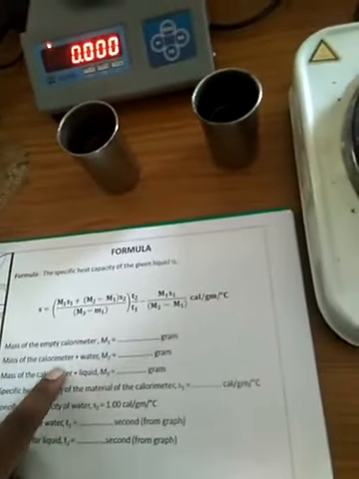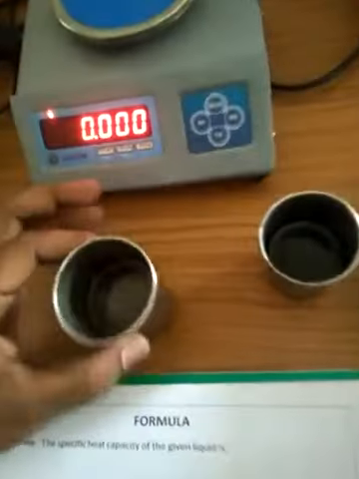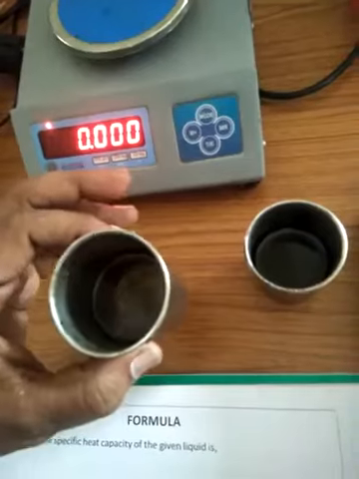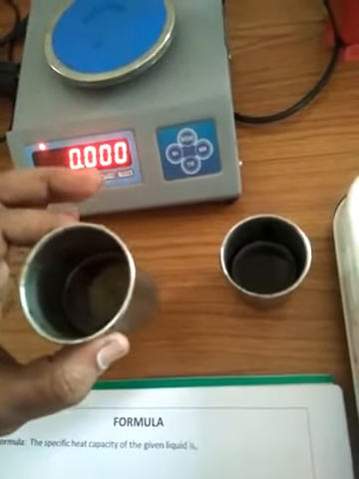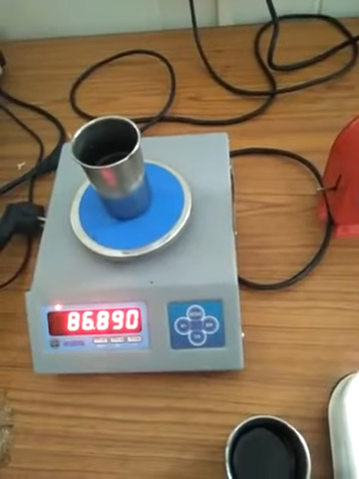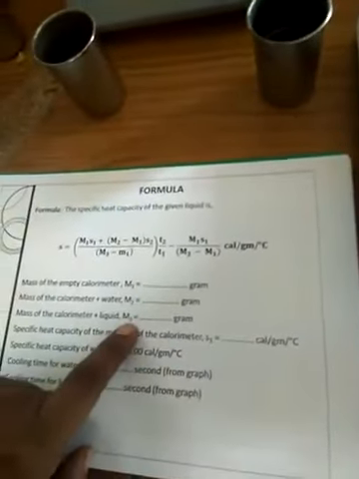This is the mass of this empty calorimeter. And M2 refers to the mass of the calorimeter plus the water included in it. You can see this calorimeter is filled with water whose specific heat value we know. So, the mass of this water plus calorimeter combined is M2. That is measured to be about 86.89 grams.